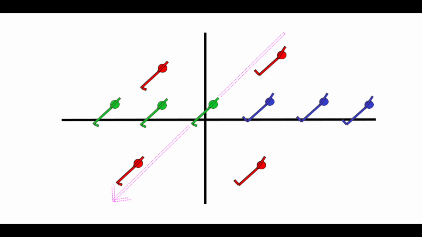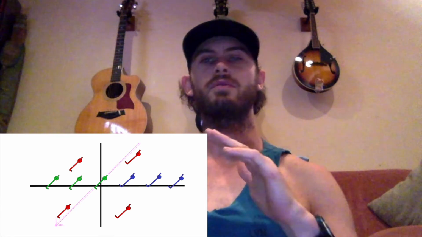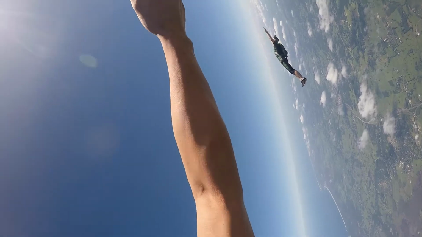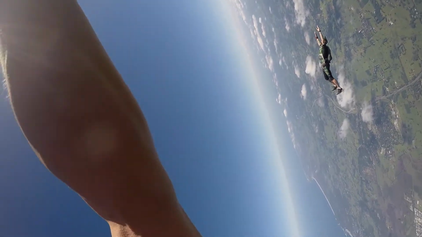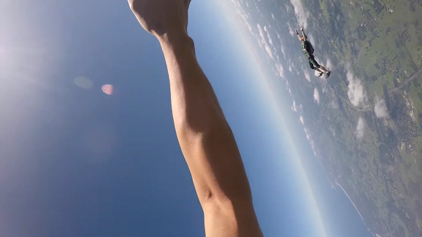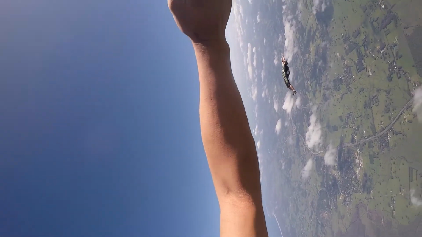This line will vary in steepness depending on how vertical or shallow you are. If you're extremely shallow, this may start to become a bit more like vertical. Essentially, you're stalling. So it's more like back flying with a slight forward movement rather than flat tracking. Just keep this in mind.